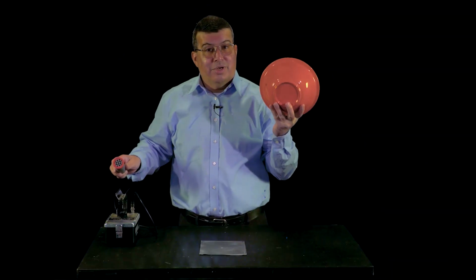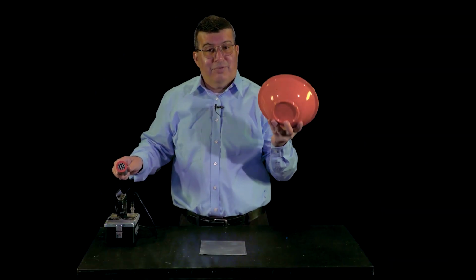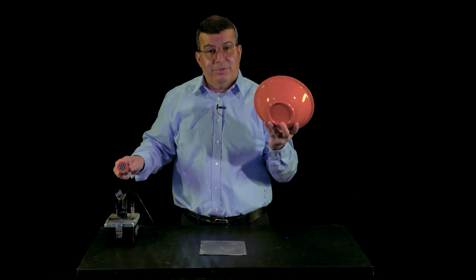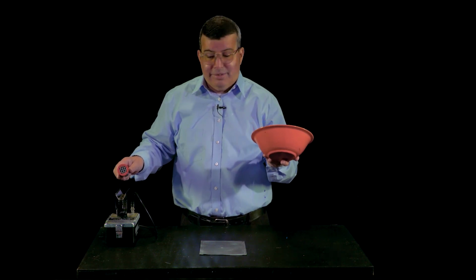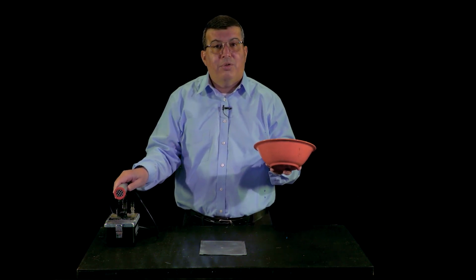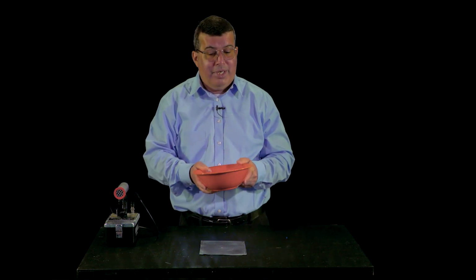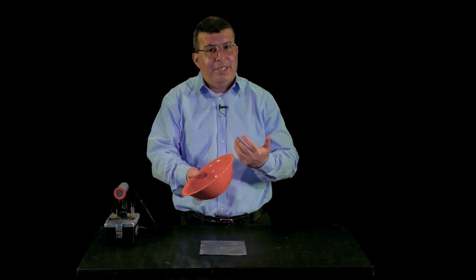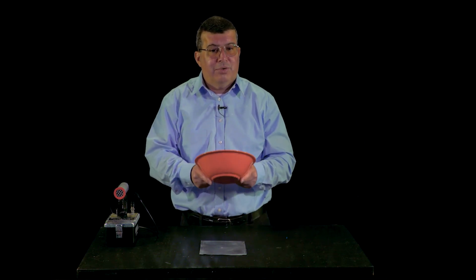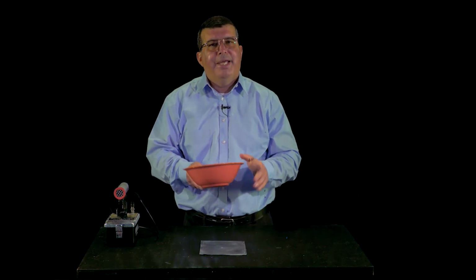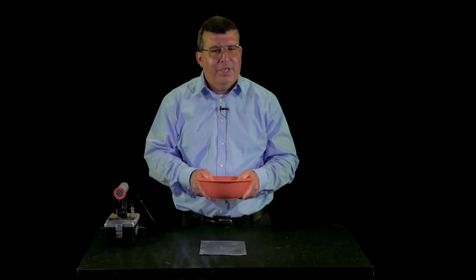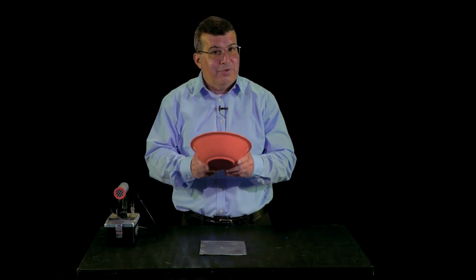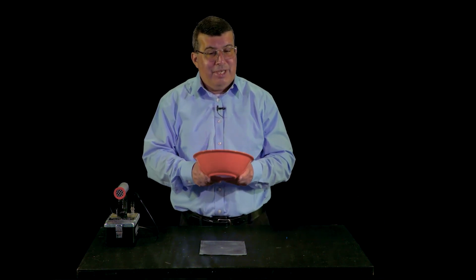So this is sending off alpha particles, beta particles, gamma particles out of itself all the time. So it is constantly emitting radiation, and in fact some of it is actually hitting me. So I am actually receiving a radiation dose from this bowl. It's a very small radiation dose, not as big a concern as if I were smoking a cigarette, for example.